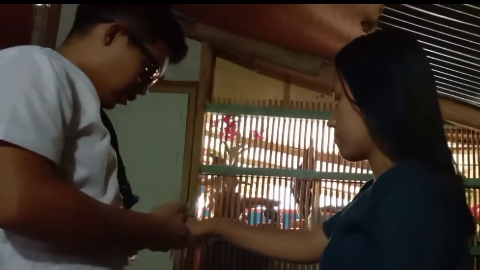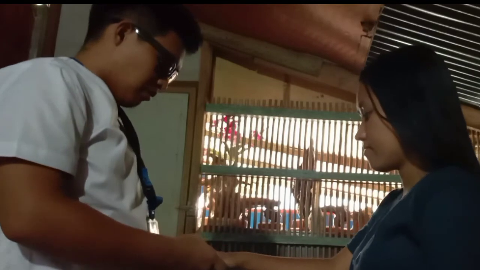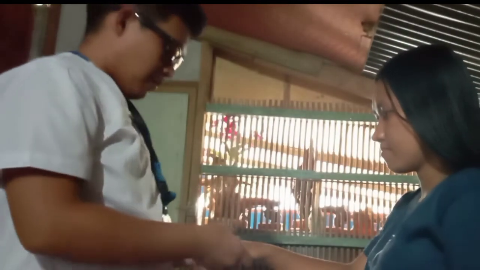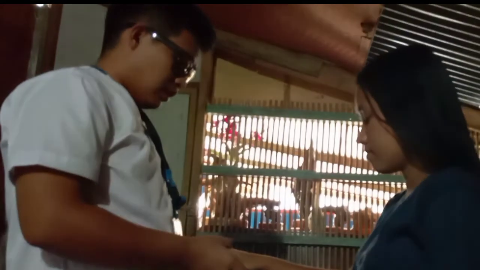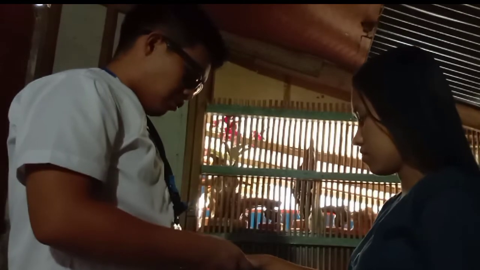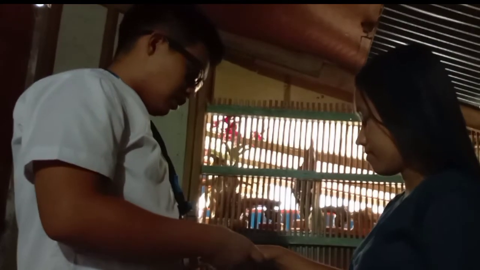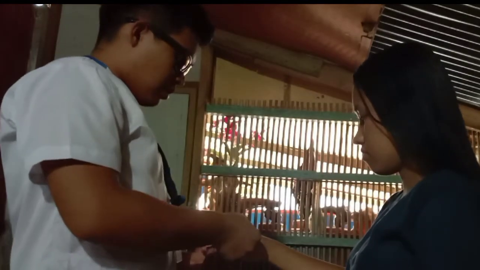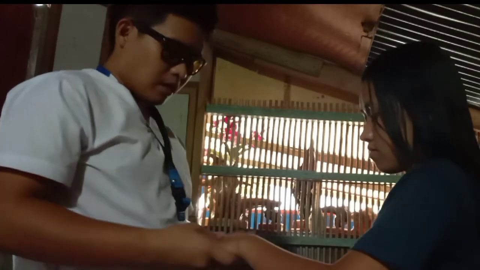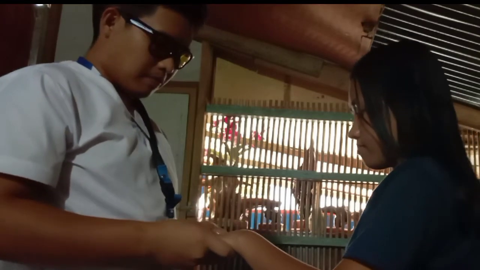Now I want to check the joints in your wrist. I will inspect and palpate all of the joints that can be seen in the wrist. Is there any pain? No. Okay, as I can observe, there is no presence of any swelling, tenderness, abnormalities, or enlargement. So I can say it's okay. And then don't forget to check the other side.